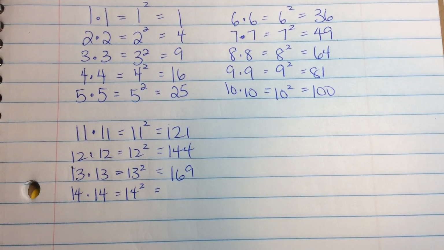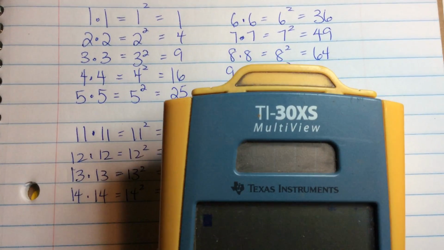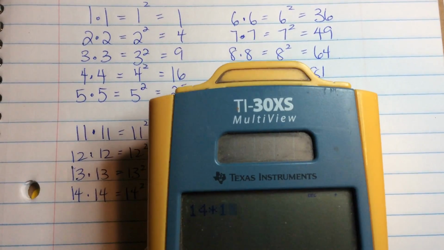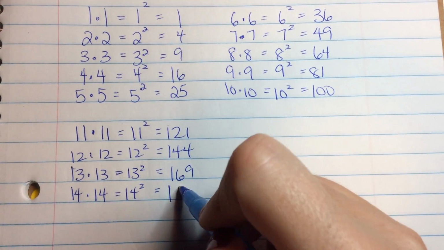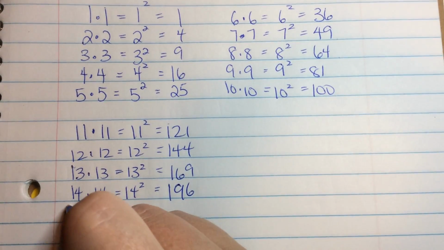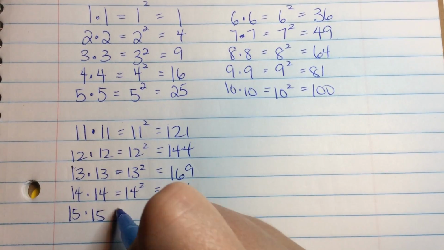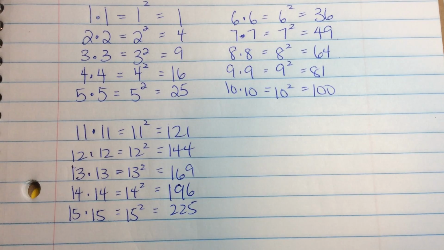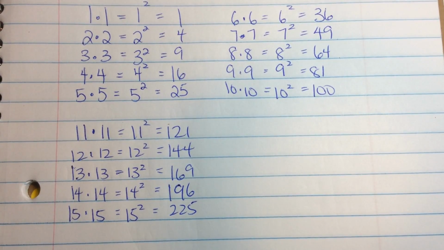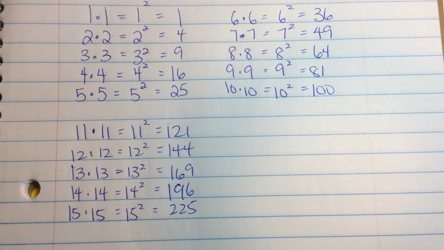Let's check and make sure. We got 14 times 14. Oh, 196. I was wrong. Seemed like a little bit too high. And then 15 times 15 is 225. Alright. I think 16 times 16 might be what I was thinking of.